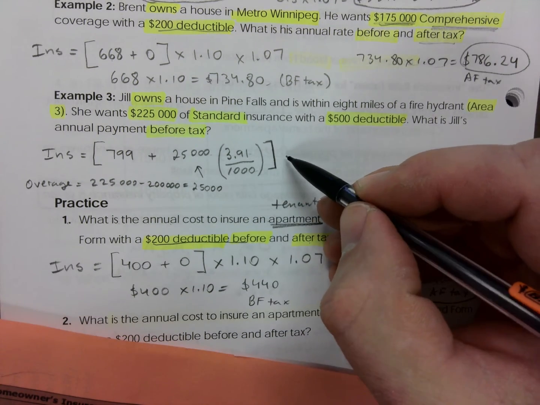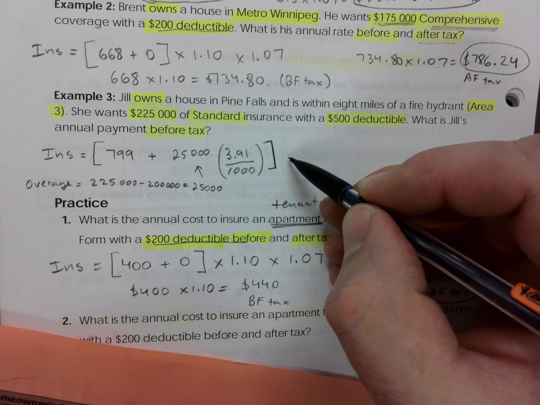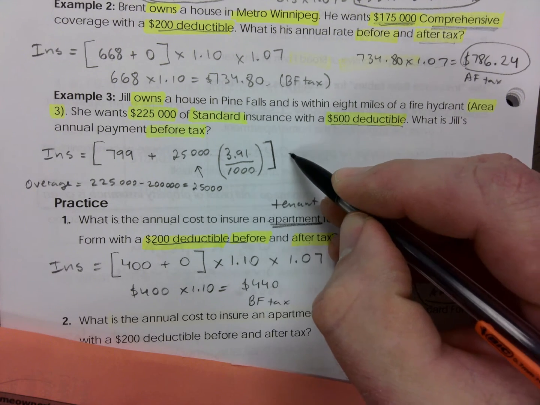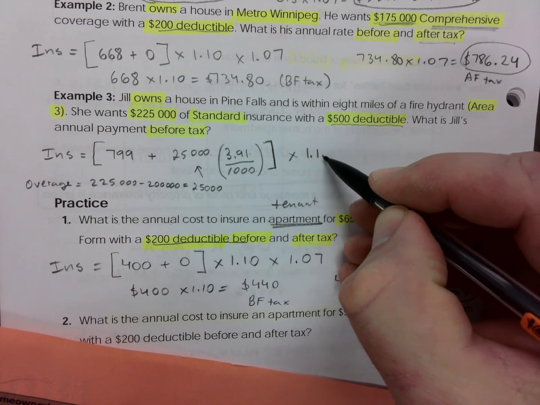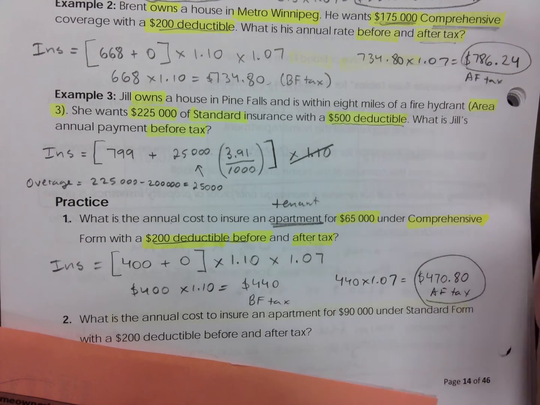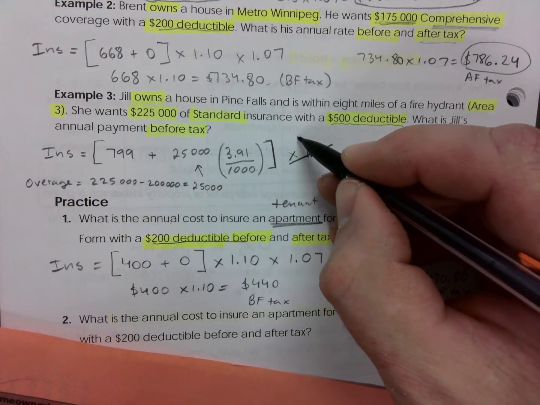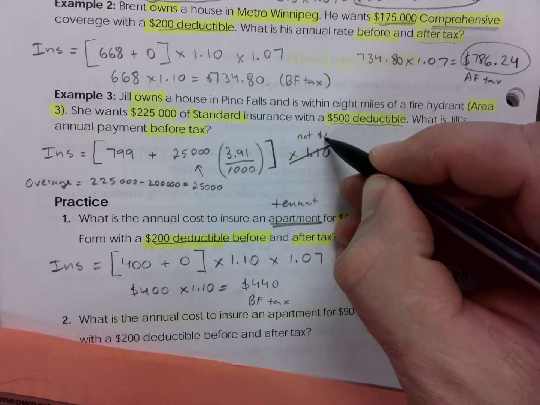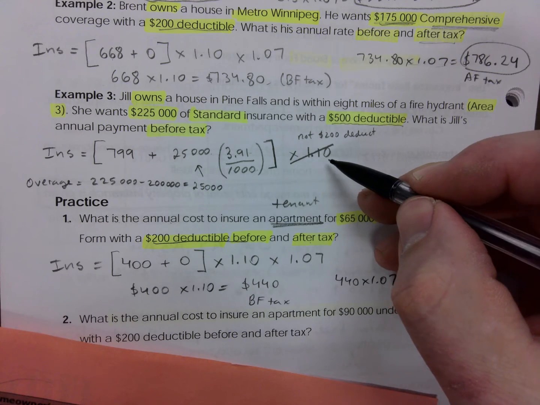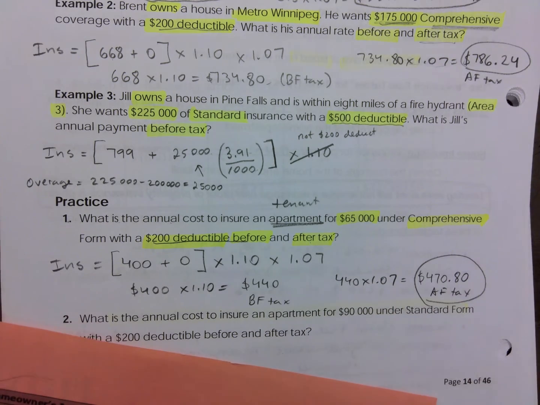All right? And then we look at our formula. It's a $500 deductible. So remember, the formula calls for this. I actually put it down, but I scratch it. It's not going to happen, right? It's not a $200 deductible. That's why you scratch it. Yeah, Kaden. Yeah.